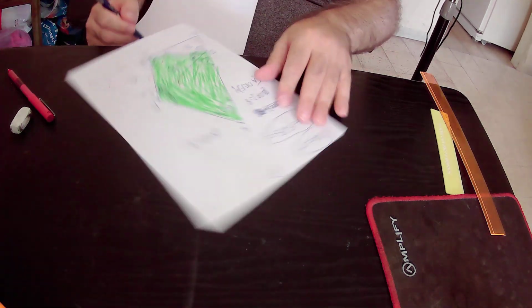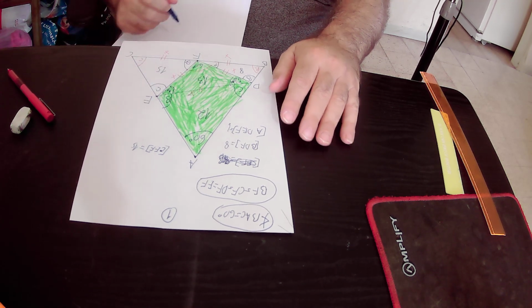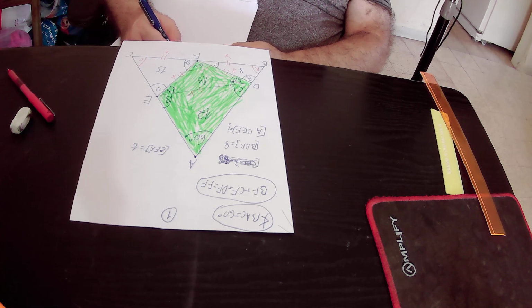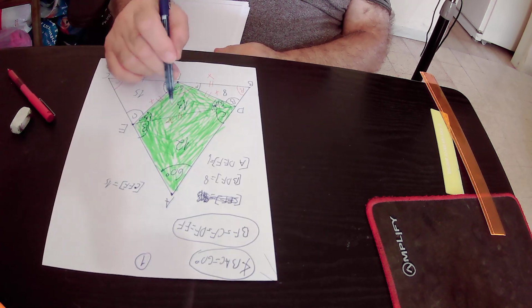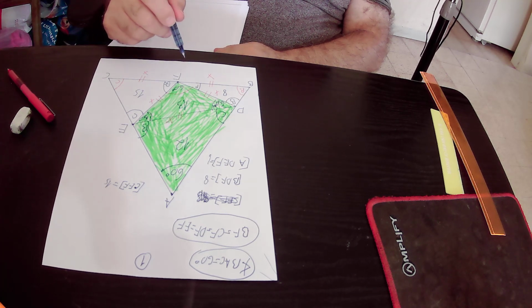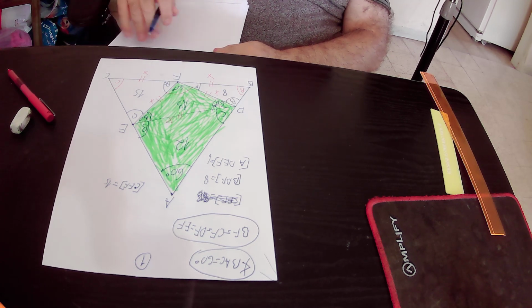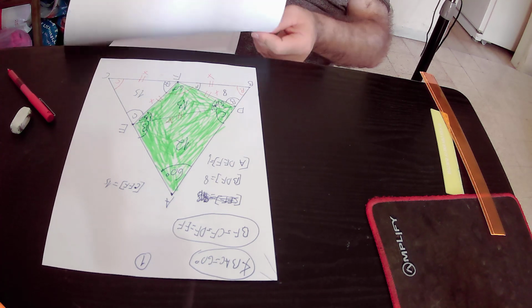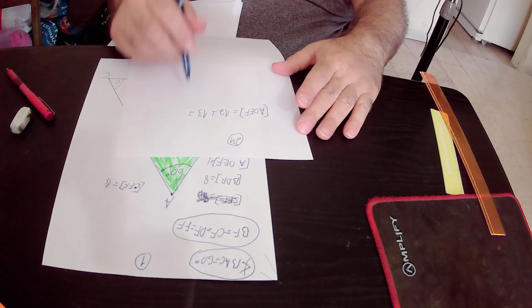So the area of the green triangle AED is 12 square units, and the area of the green shape ADEF, quadrilateral ADEF, will be equal to the area of triangle ADE, that is 12 square units, plus the area of the triangle DEF, that is 13 square units, or the area of quadrilateral ADEF equals 12 plus 13, that is 25 square units.